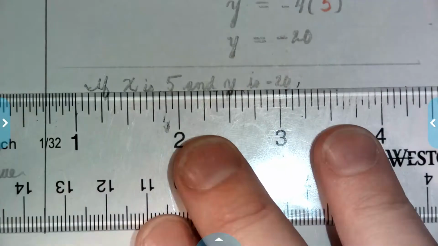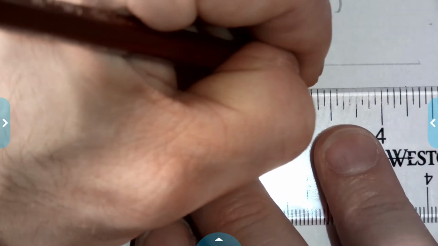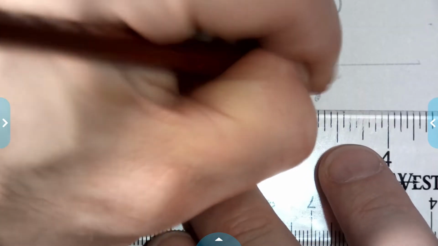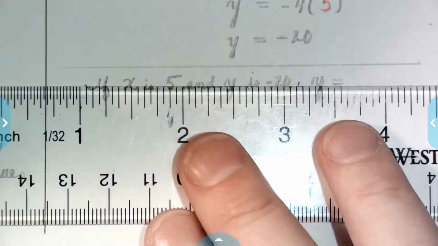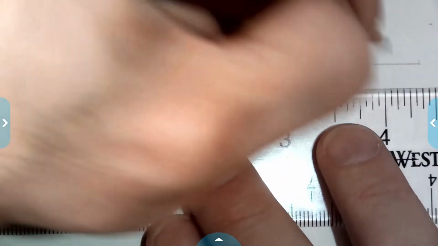Then the equation y equals negative 5x plus 5 should be true.